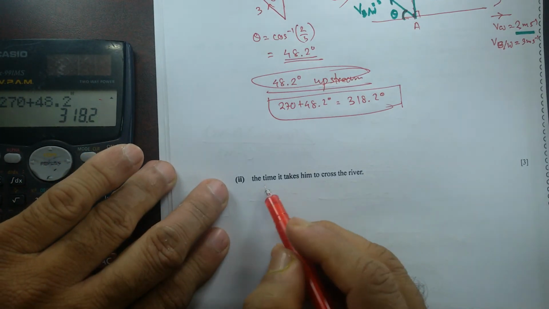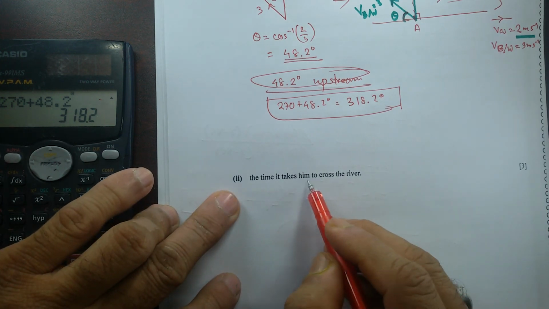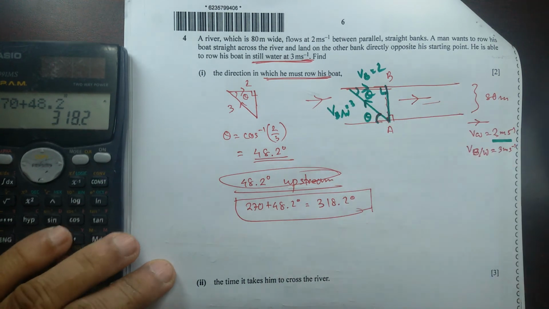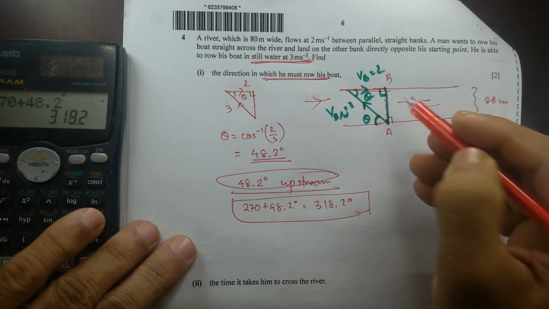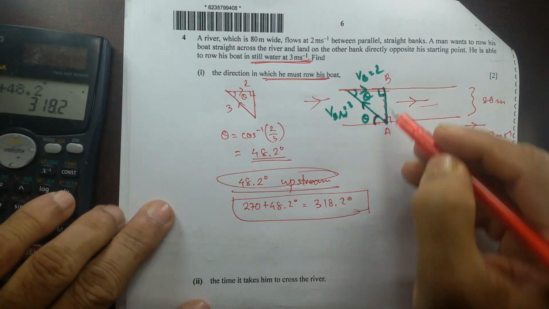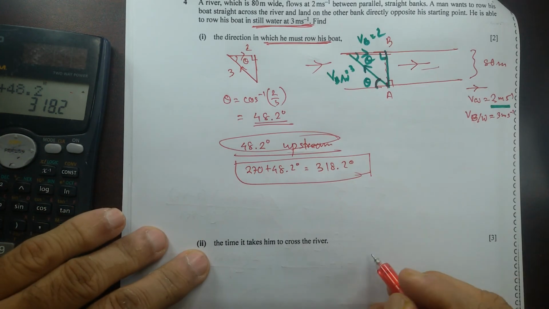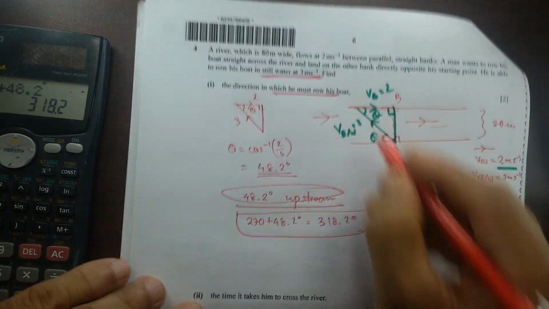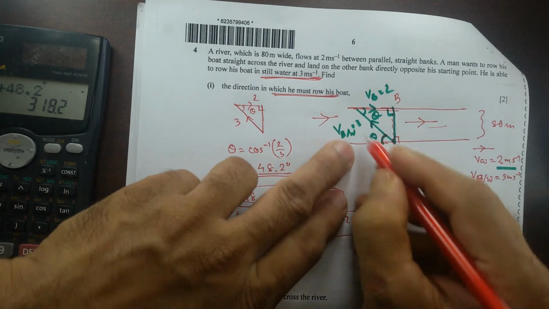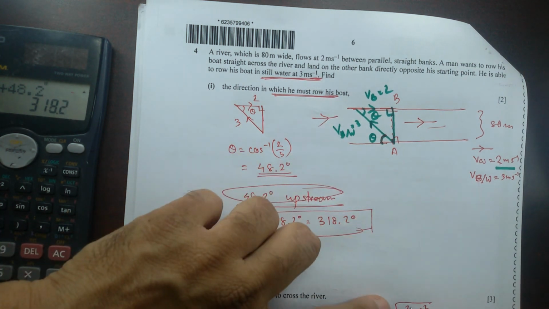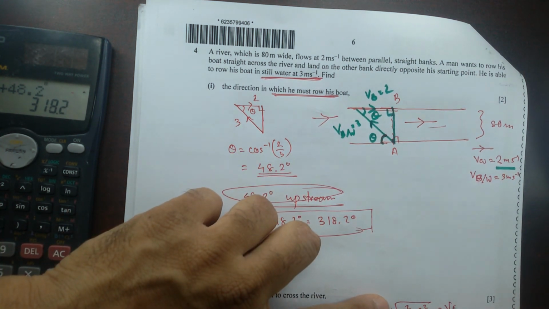Now it says the time it takes him to cross the river. So what can we do? We can find the distance AB, and then we go from there. That's one way to do it. So the distance AB is going to be the square root of hypotenuse square, that's 3 square, minus this one 2 square. So 3 square is 9 minus 4, that's square root 5.